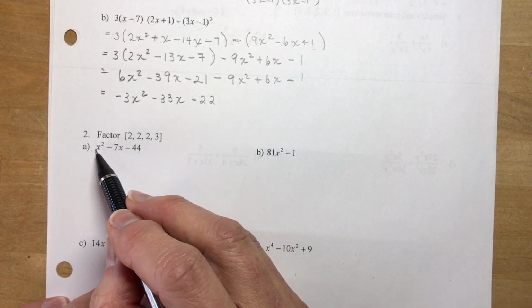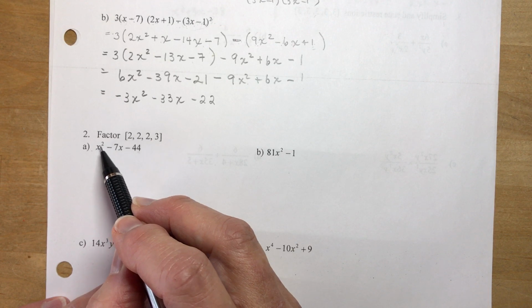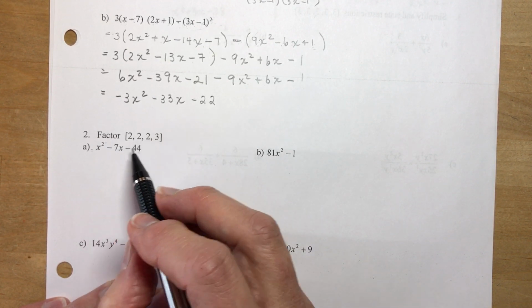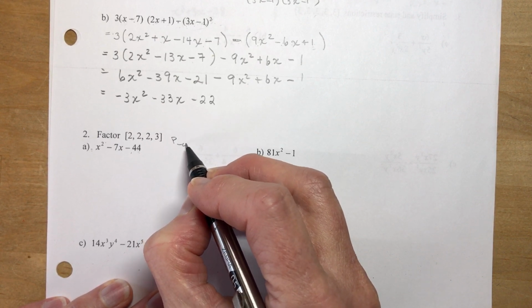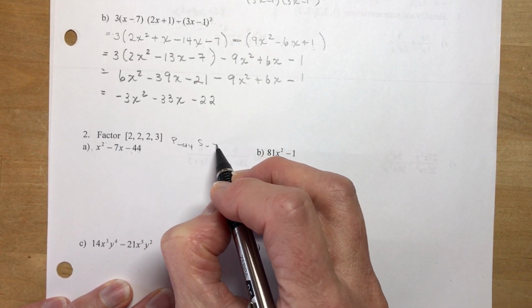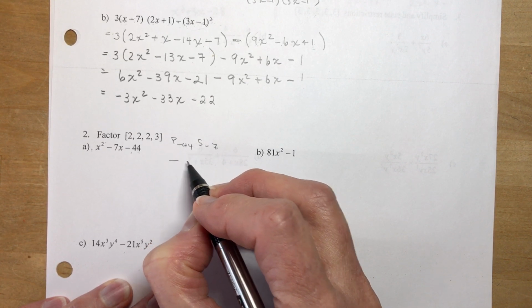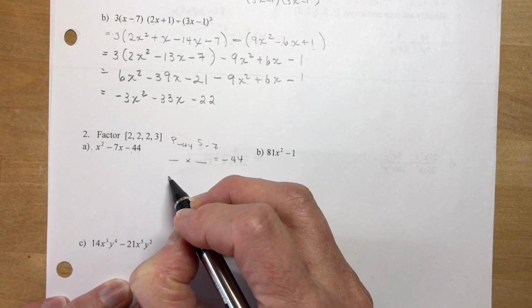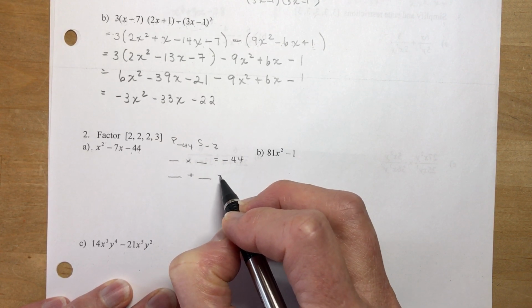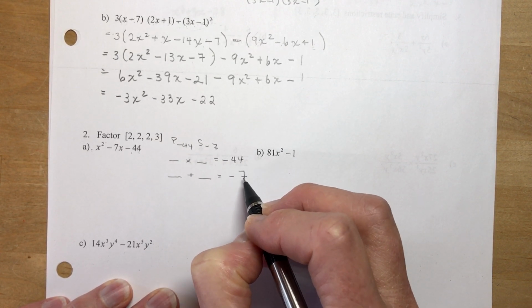Okay, so this is a simple trinomial. Note that the coefficient of x squared is 1. So I'm looking for two numbers that multiply, remember, you do a product of minus 44 and a sum of minus 7. So I'm going to do it the long way because I don't want to make a mistake. And the same two numbers add together to give me minus 7.